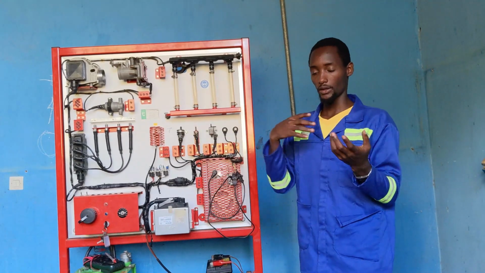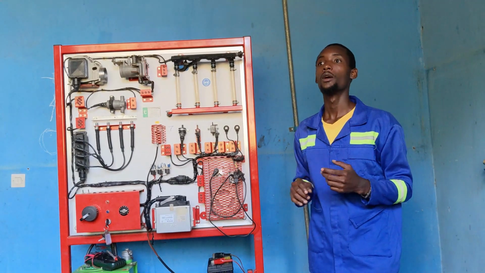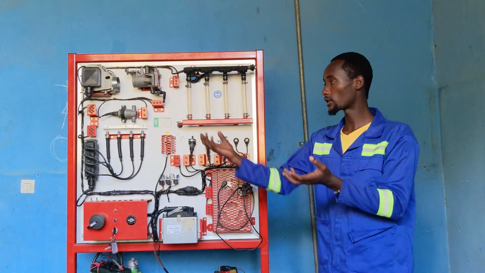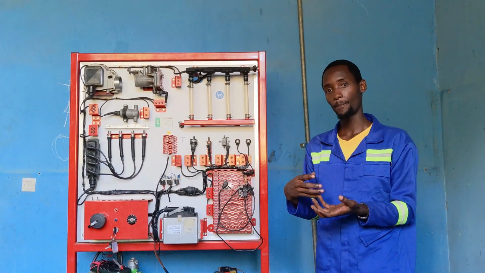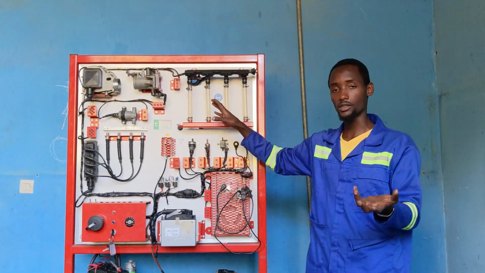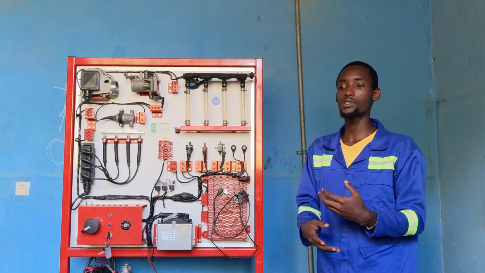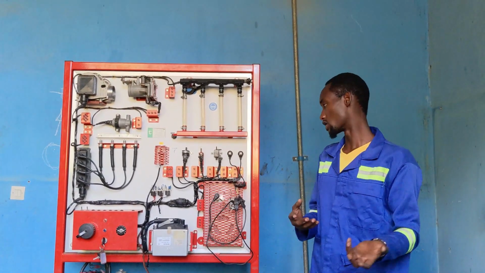The reason to allow the hydrogen to move into the intake manifold is that when it mixes with the air entering from the atmosphere and goes into the engine cylinder, it will burn fast and make the engine more efficient.